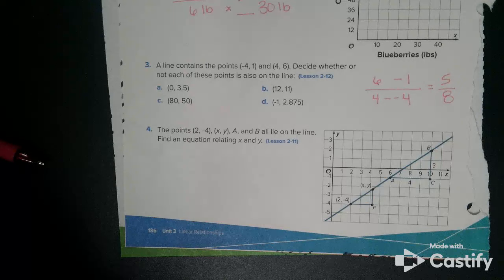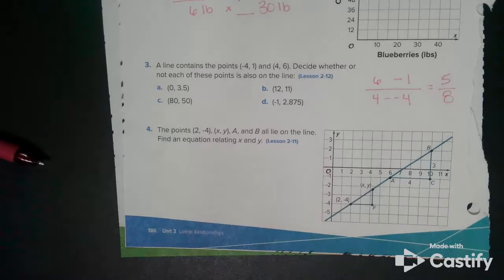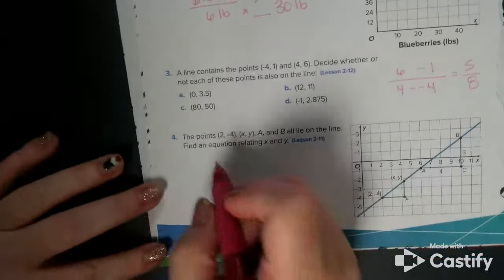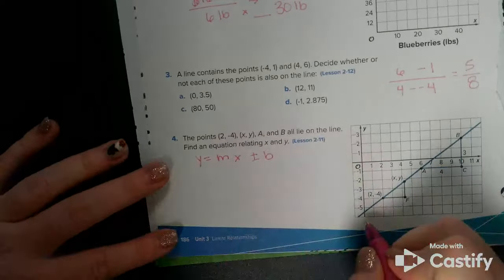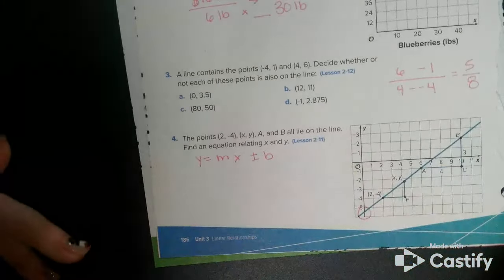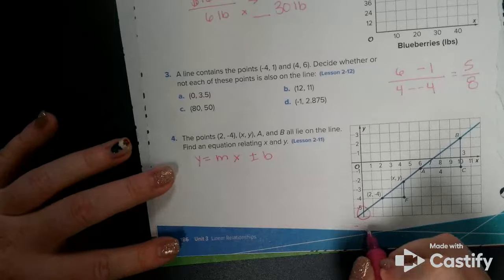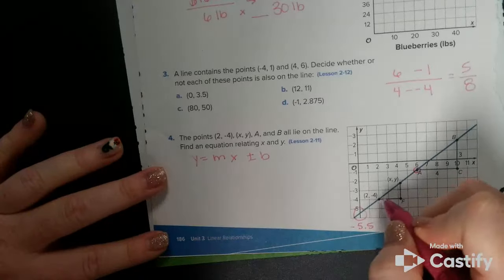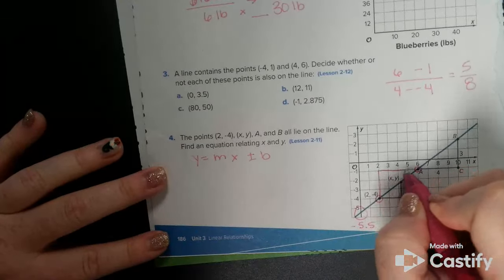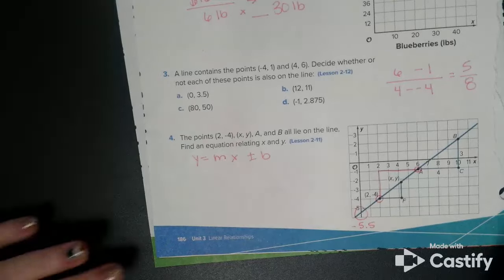Points 2, -4, x, y, a, and b all lie in a line. Find an equation that will relate them. If you want to look back in your book and see if you can figure that out, we've done very little with that. But we do know how to write the equation of a line. y equals mx plus or minus b. And we know b is this. My guess is it's -5.5. And we can find our slope because A is a perfect spot and this is a perfect spot. So we have that going for us.